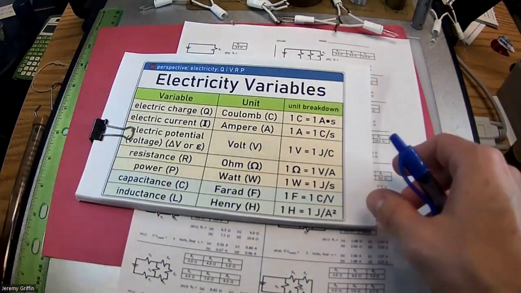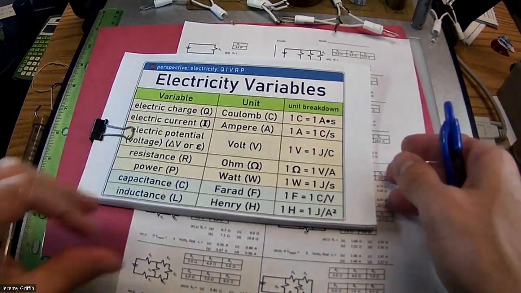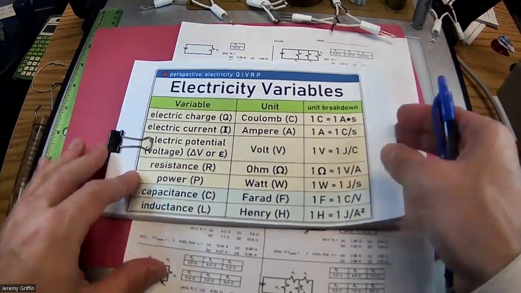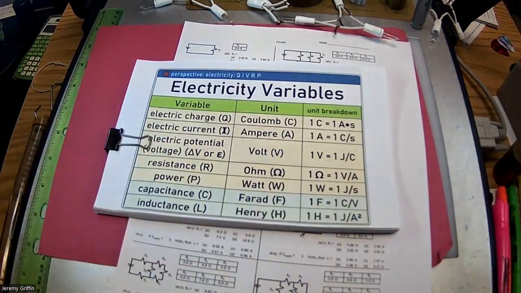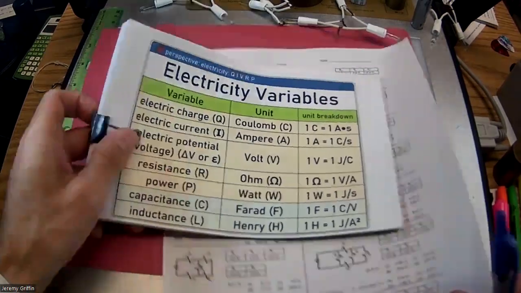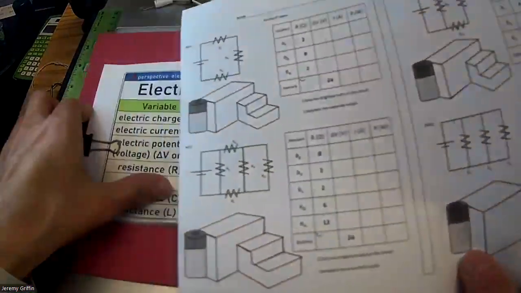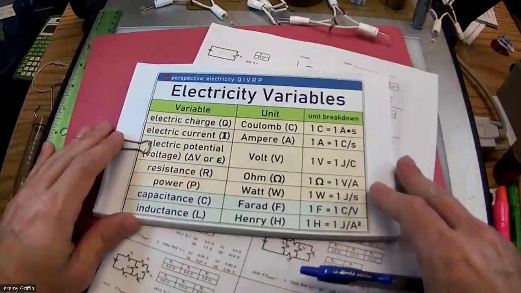I'll take you guys through these posters that are hanging around my ceiling. I've been doing electricity with my other classes for a few weeks now, but I'm going to try to condense this down to just a couple of days. Also on your desk is this page of circuits. There's circuits on the one side and circuits on the other side. So I'll go over this page with you guys in time.